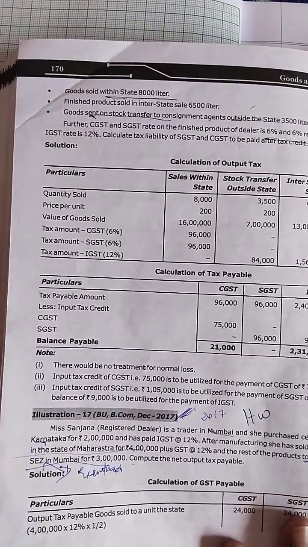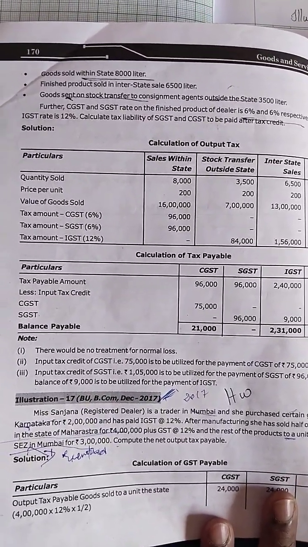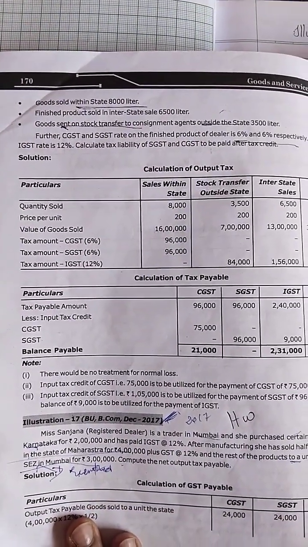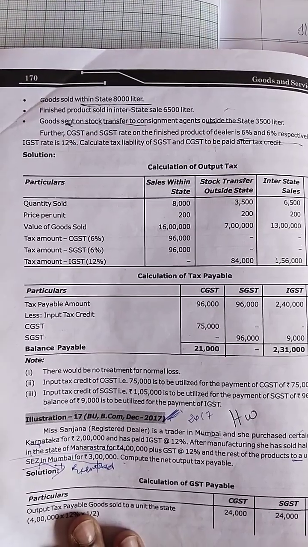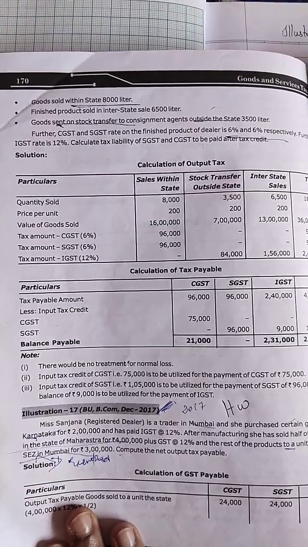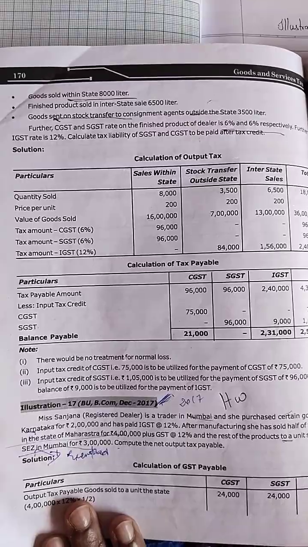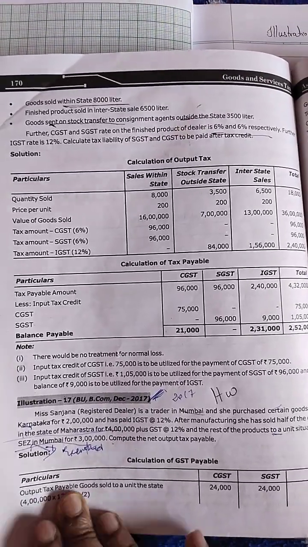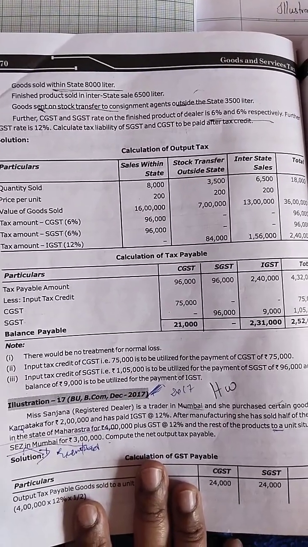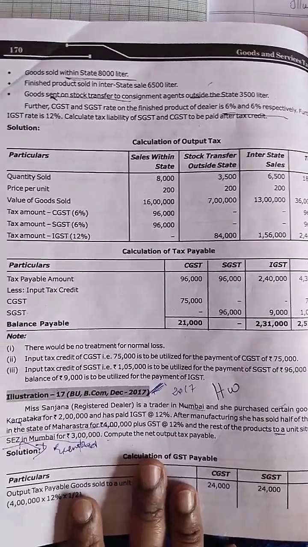Goods sold within state: 8,000 liters. Finished products sold in interstate sale: 6,500 liters. Goods sent on stock transfer to consignment agents outside the state: 3,500 liters. Further, CGST and SGST rate on the finished products of the dealer is 6% and 6% respectively. Further, IGST rate is 12%. Calculate the tax liability of SGST and CGST to be paid after tax credits.